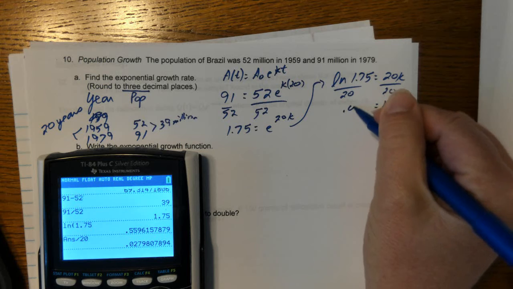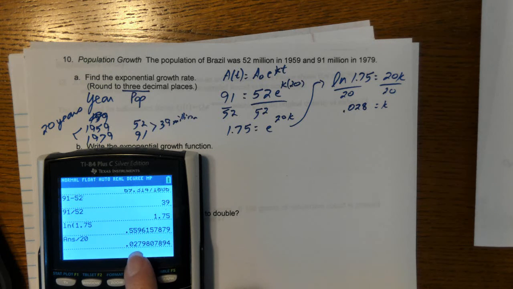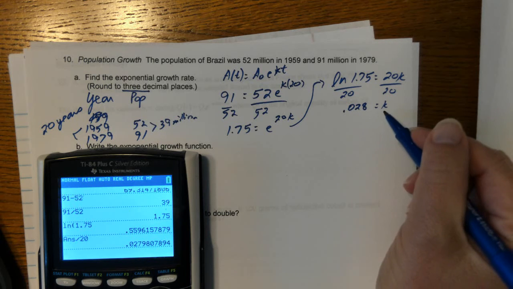So 0.028. And the reason I'm saying 7 is, 7 is the third decimal. The number after that, which in this case is 9, tells me whether that 7 goes up or stays, and it goes up. So 0.028 is my k.